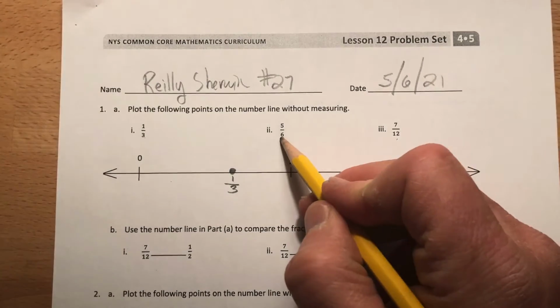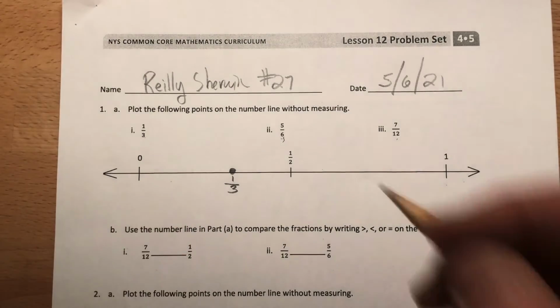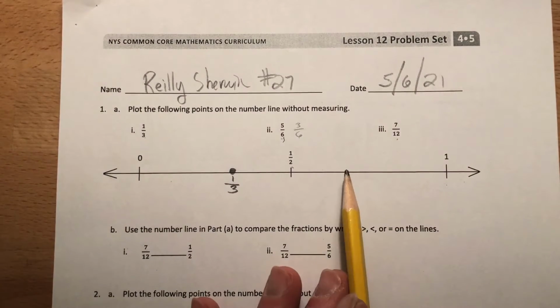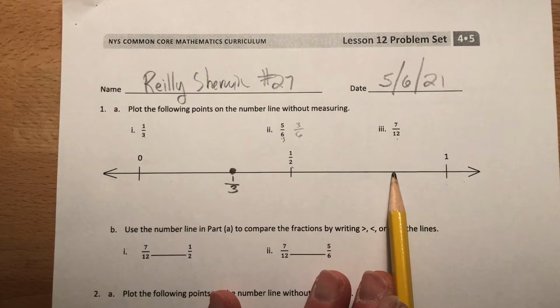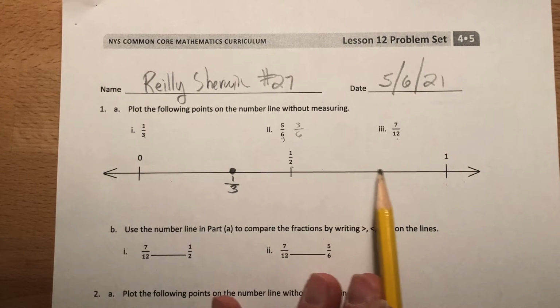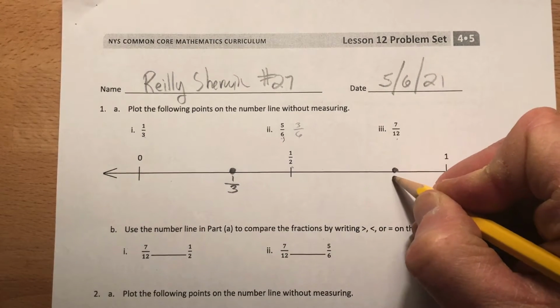Then I look at 5/6. Now 6 is an even number, and I know that exactly half of 6 would be 3. So wouldn't 3/6 be exactly half? So 5/6 would be up here in this area, wouldn't it? Because 4/6 would be just a little bit above 3/6. So 5/6 must be up in this region here.